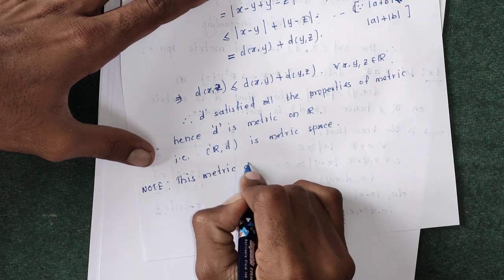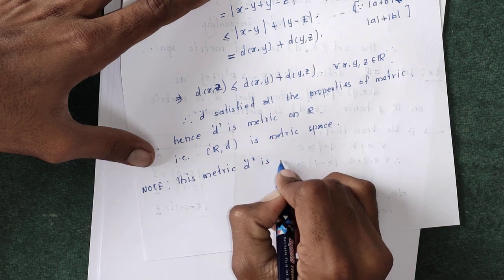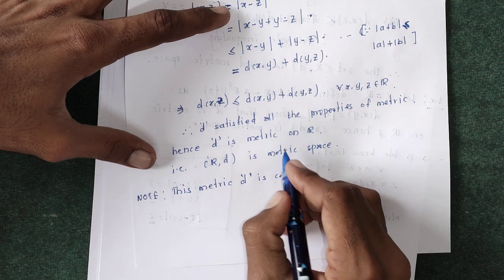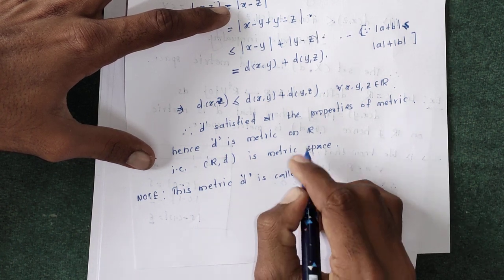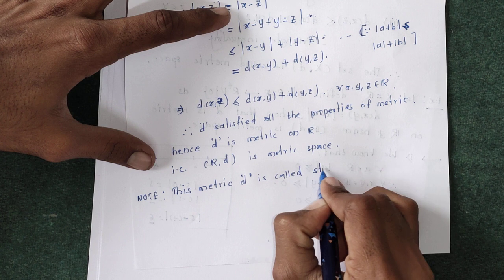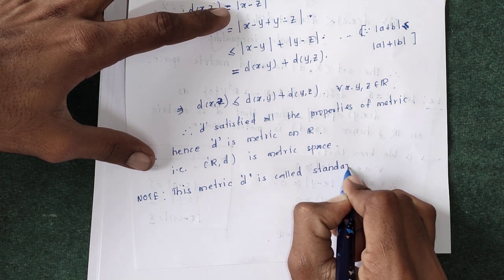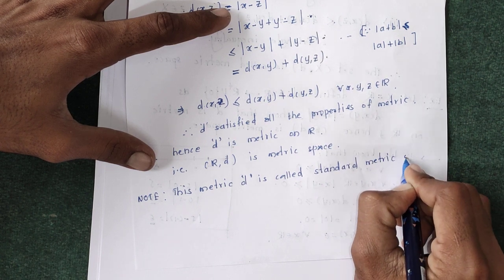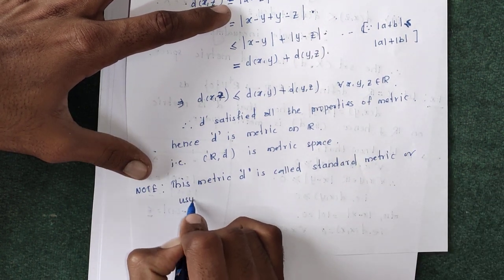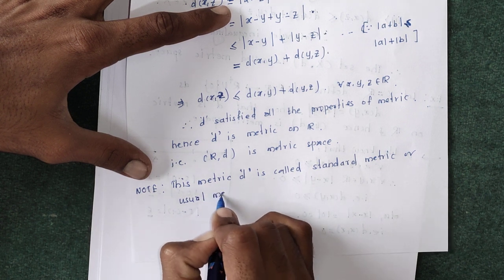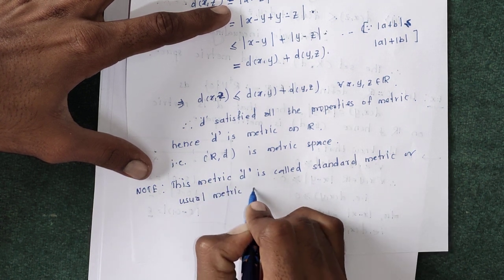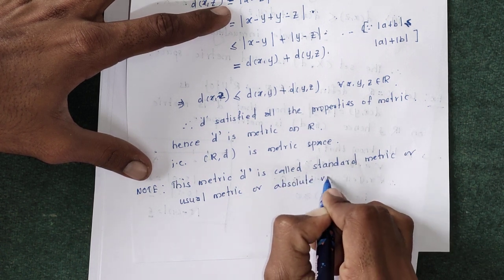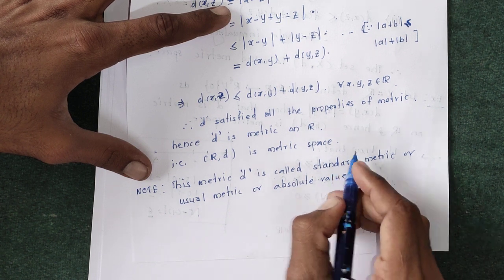This metric d means distance of xy is equals to mod x minus y defined on R. It's called standard metric, or usual metric, or absolute value metric. Absolute value means modulus.